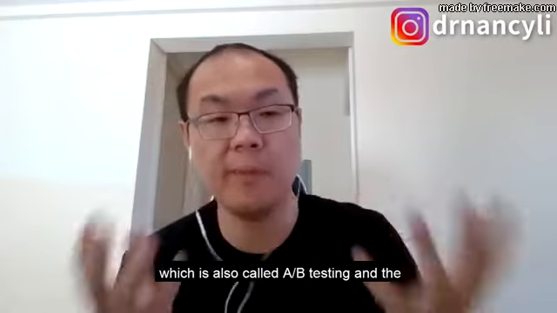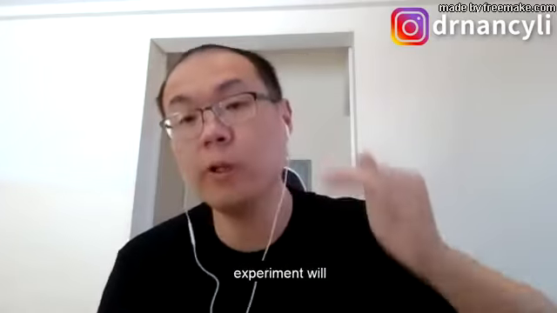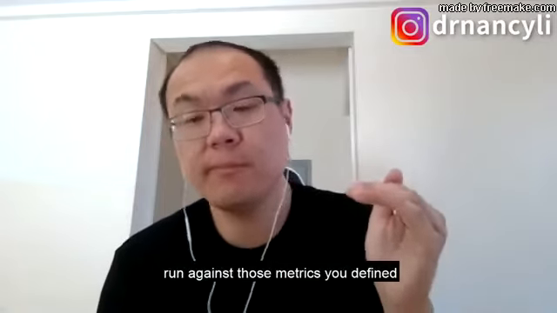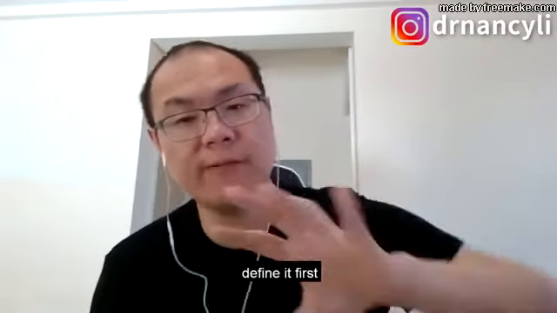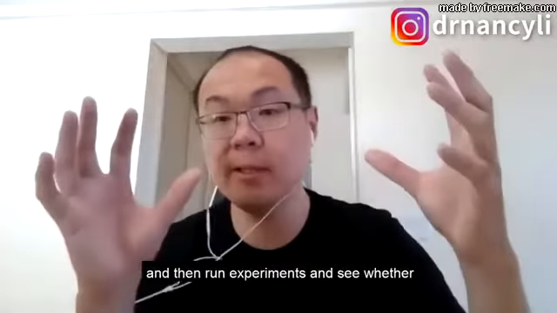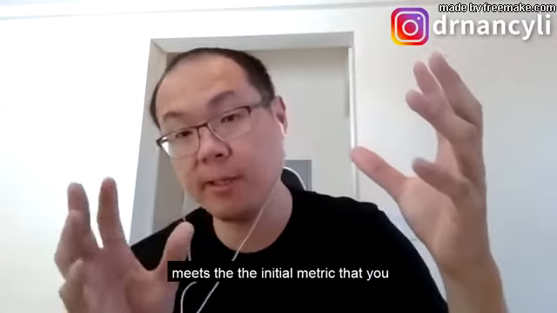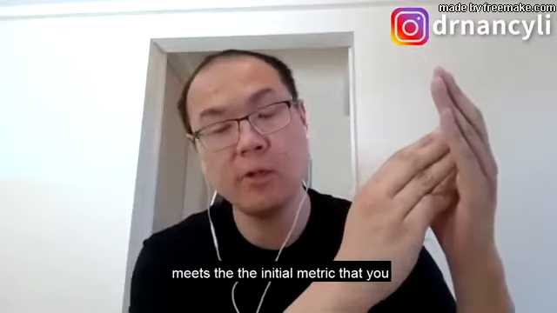which is also called A/B testing, the experiment will be run against those metrics you define. That is very important. You have to define that first, and then run an experiment, and then see whether that experiment meets the initial metric that you define.